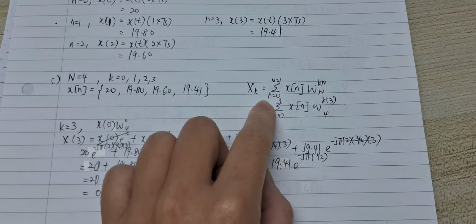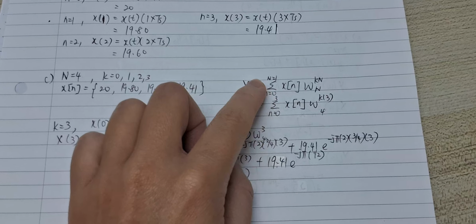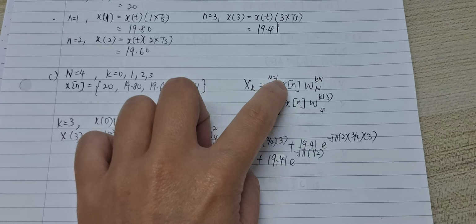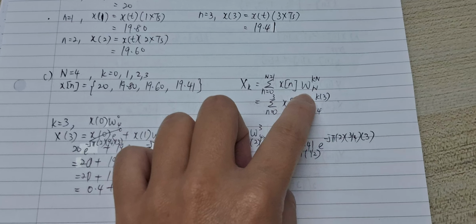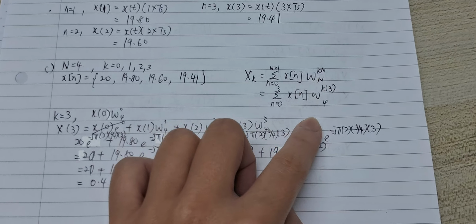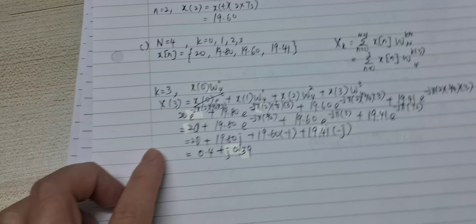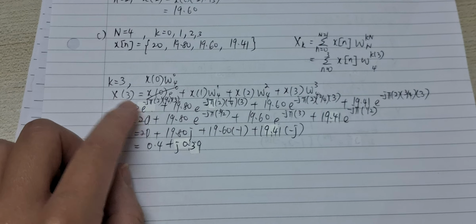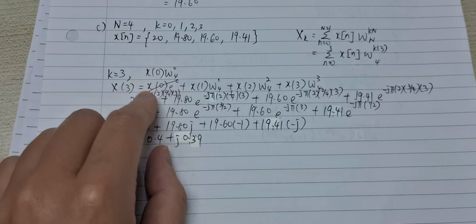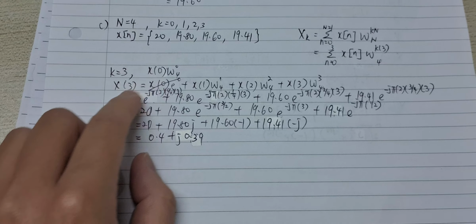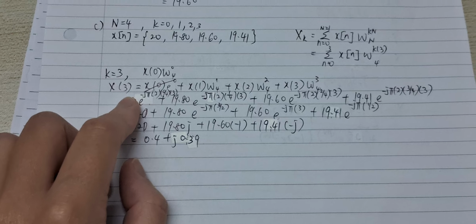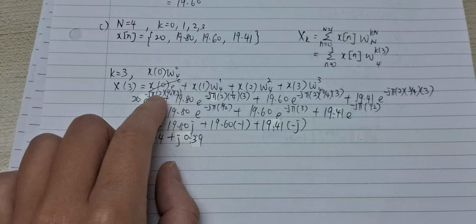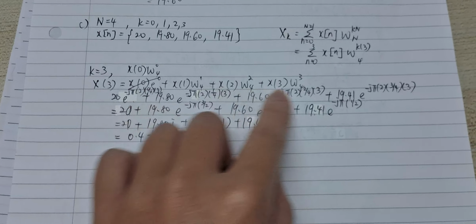Okay, the summation from n equal to 0 to N minus 1 of x[n] W_N^(kn). So we need to use this formula because we need to find X[3], so you need to tabulate the values from x[0] to x[3].